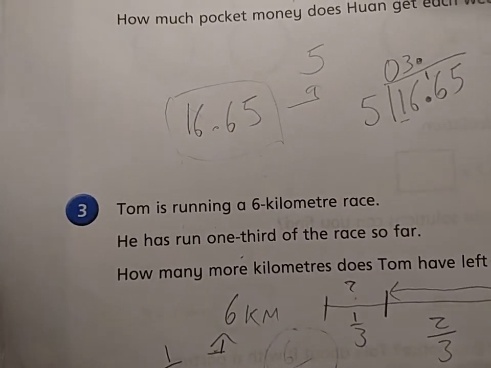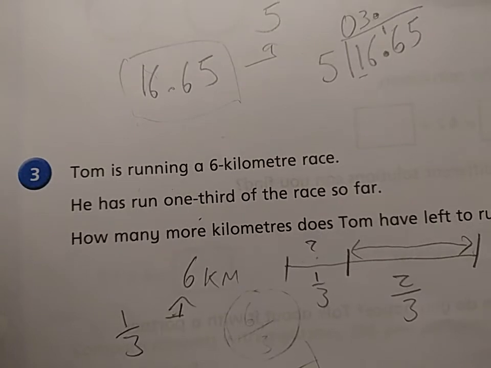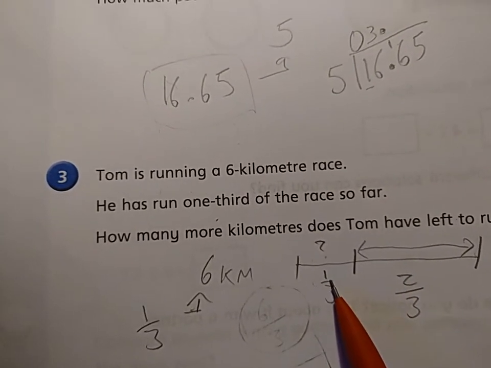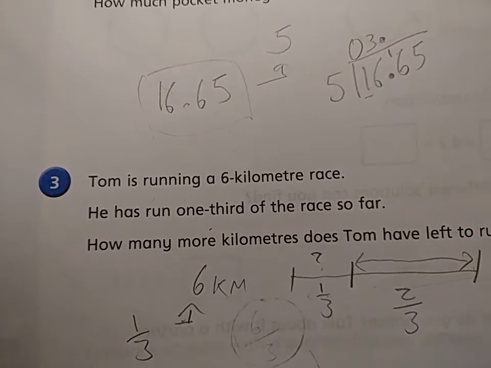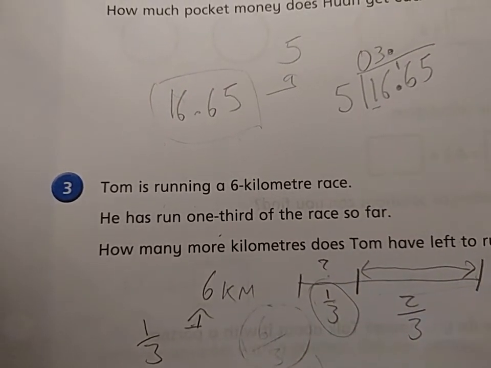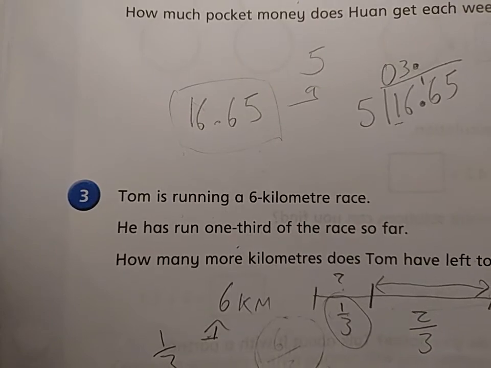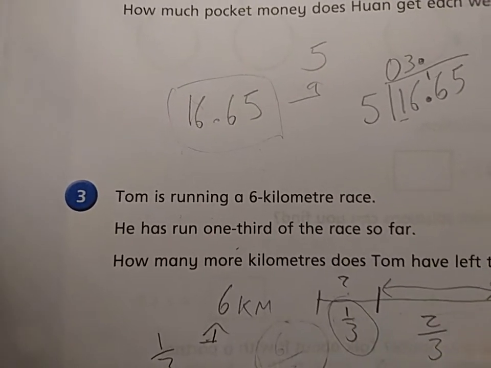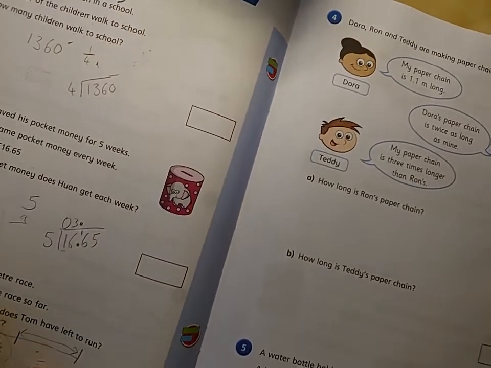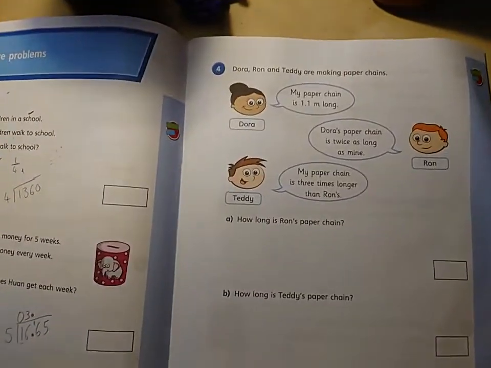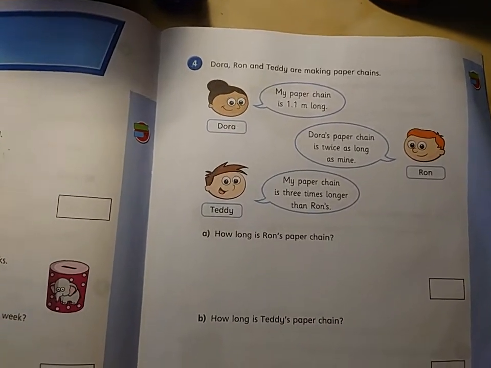Okay, well, have a think about how you're going to do that one. Because he's run 1/3 already. How far left has he got to run? Well, he's got to run 2/3 more. So work out what 1/3 is straight away, first of all, and then do 6 kilometres take away whatever that answer is. Okay, it's going to be a bit easier. So you see what I mean? That didn't seem to make sense at the beginning, but all I did is I wrote the numbers around, I played with them for a bit, and then I worked out what it was I had to do.